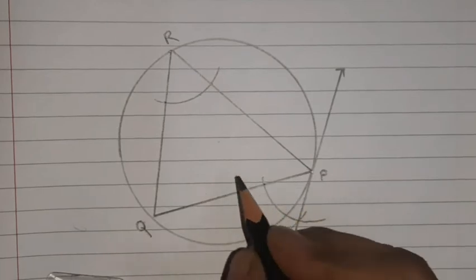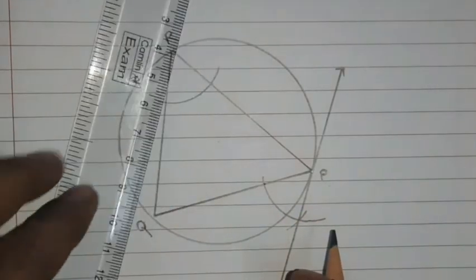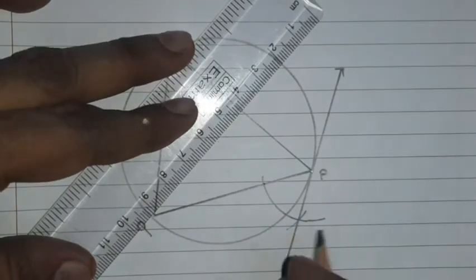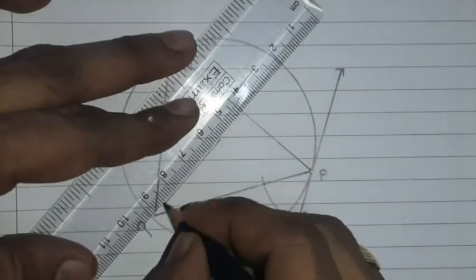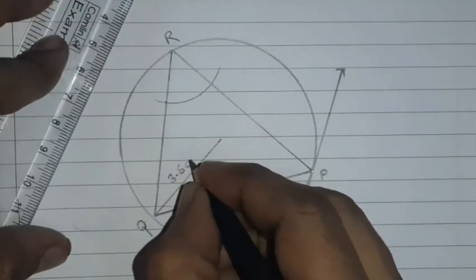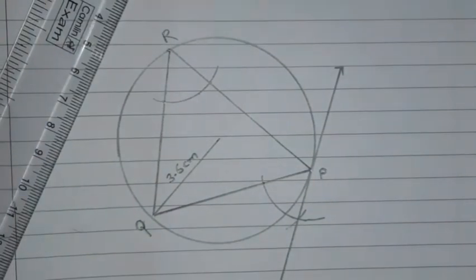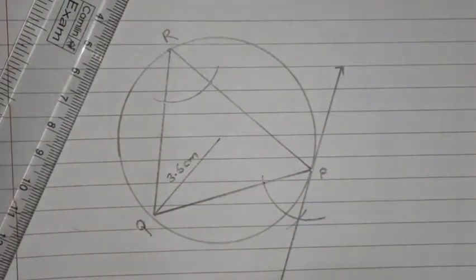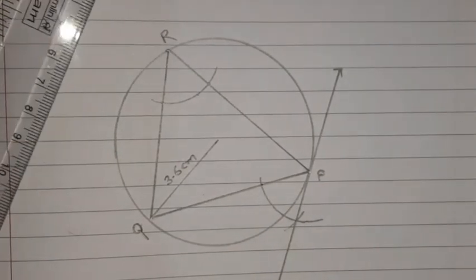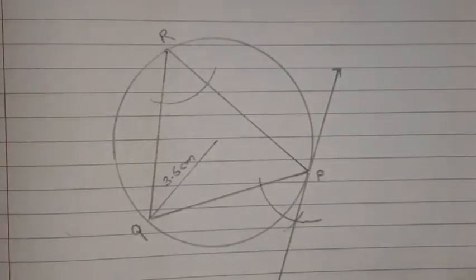Dear student, in this case we did not have to use the center, but we have to show the radius of the circle. Therefore join this, and this radius is 3.6 centimeter. Now see, this is a tangent passing through the point P. We drew it without using the center of the circle.